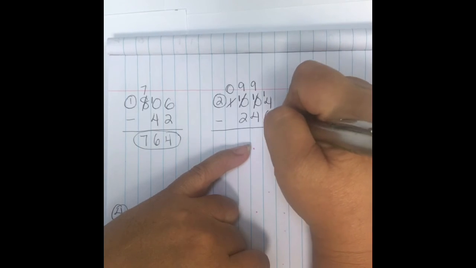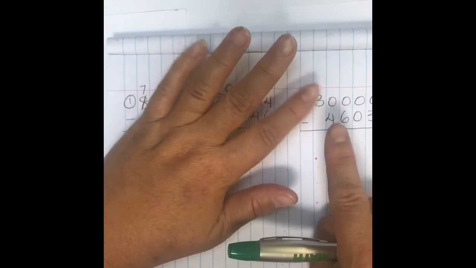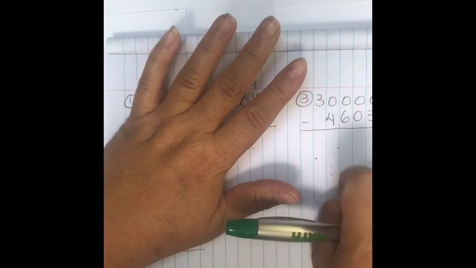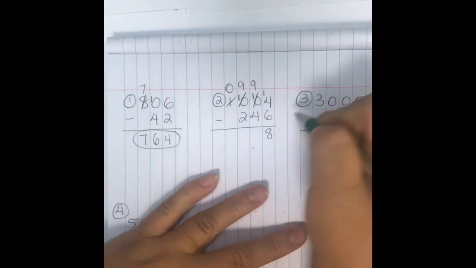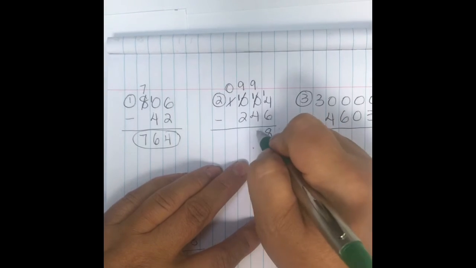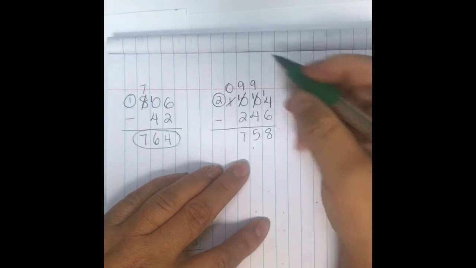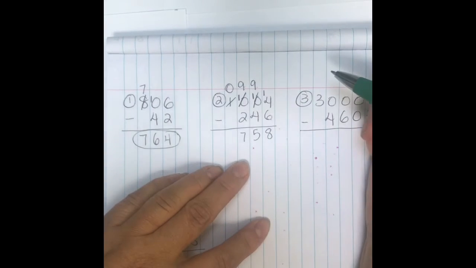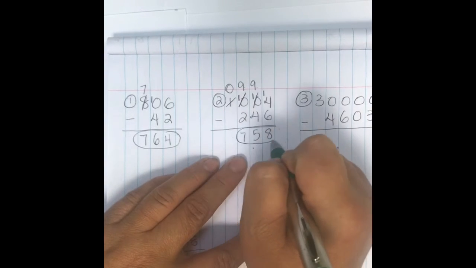Okay, so 14 minus 6, you can always put the big number in your head, 14 in your head, and the little number on your fingers. So you have 14, 13, 12, 11, 10, 9, 8. Okay, and then 9 minus 4 is 5. 9 minus 2 is 7. And then there's nothing left in the thousands column to bring down, so my answer is 758.